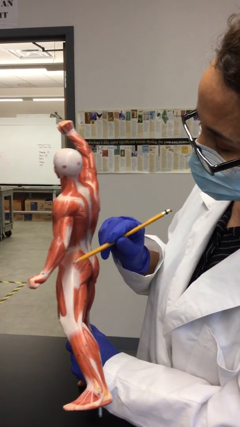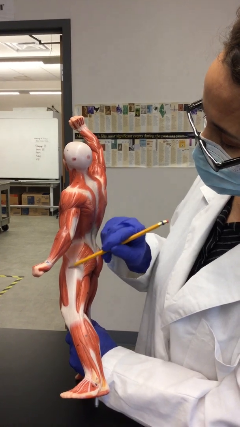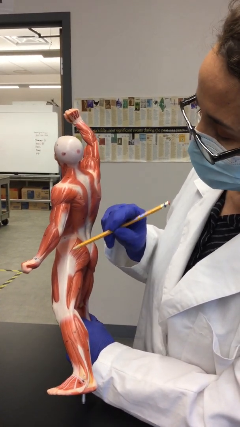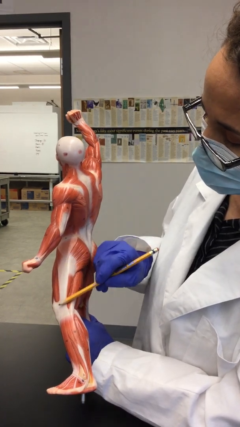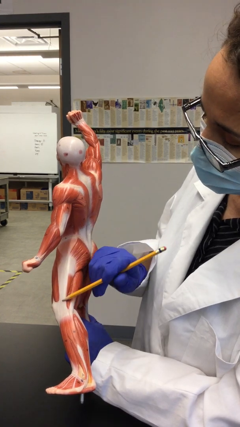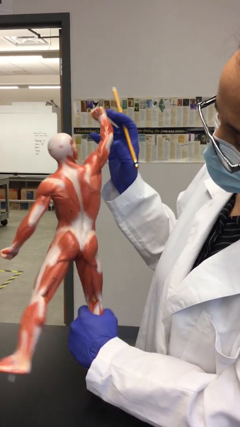And then here on the side of the leg we have this triangular shaped muscle, which will be the tensor fasciae latae, and then this membrane, this aponeurosis that goes from this part up to the base of the knee, this will be the fascia lata.